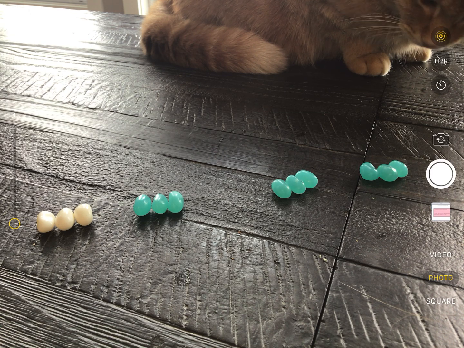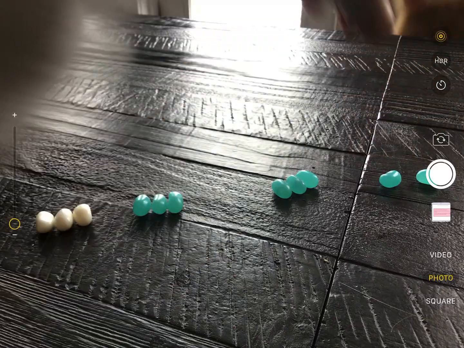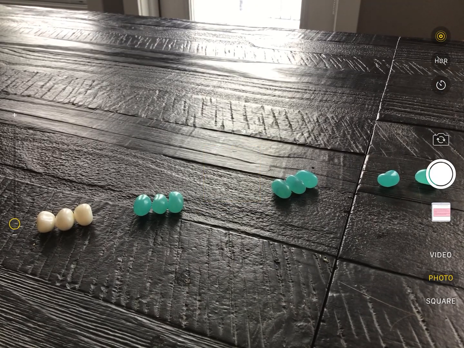But I've also grouped my jelly beans into 4 groups. Thanks, Odie. I guess we lost one. Let me just grab that, or I'll grab another.